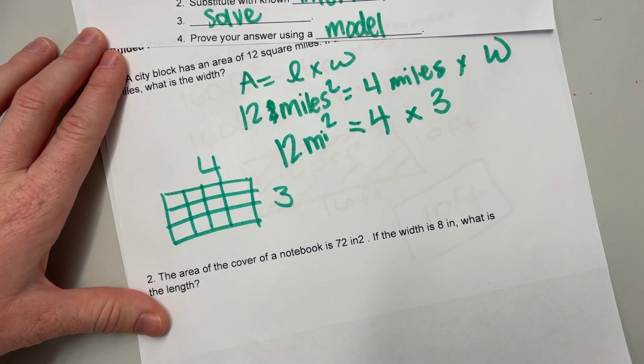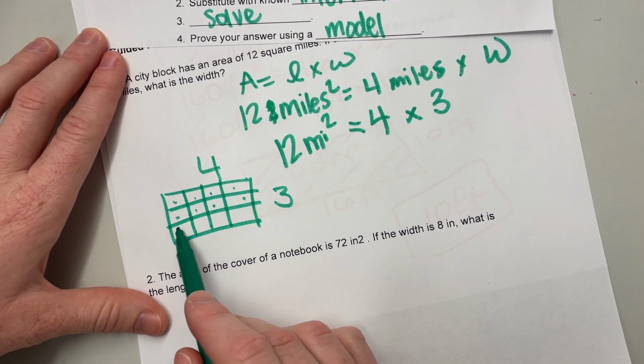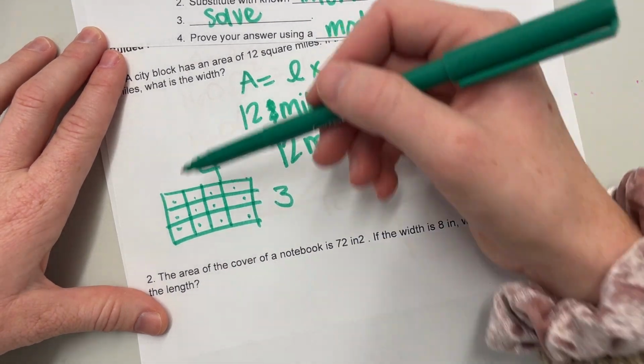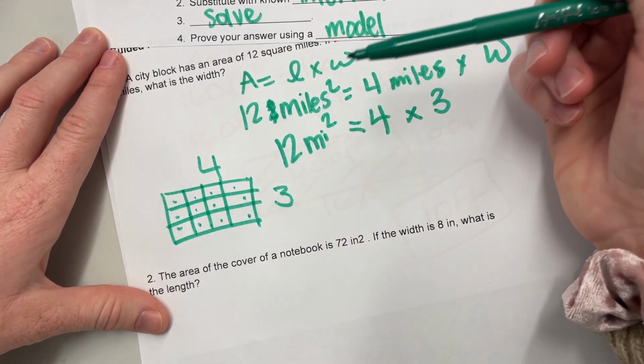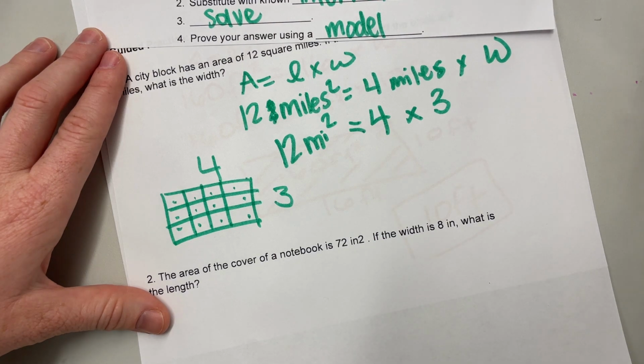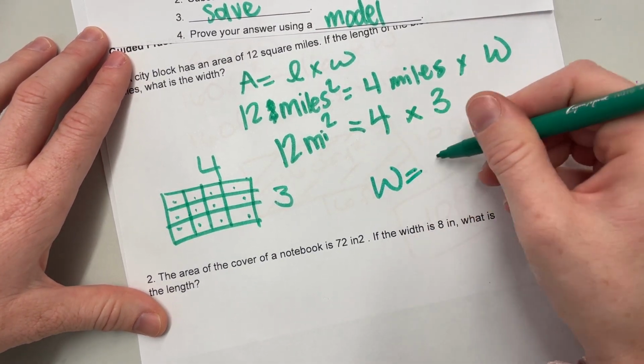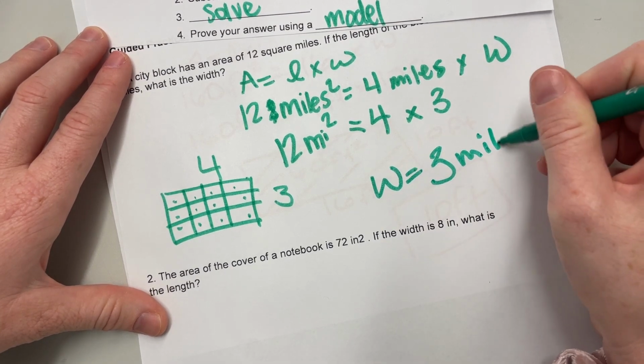Let's see if I got 12 inside. 1, 2, 3, 4, 5, 6, 7, 8, 9, 10, 11, 12. I made 4 rows going across for the length and 3 rows going horizontal for the width. So my answer would be width equals 3 miles.